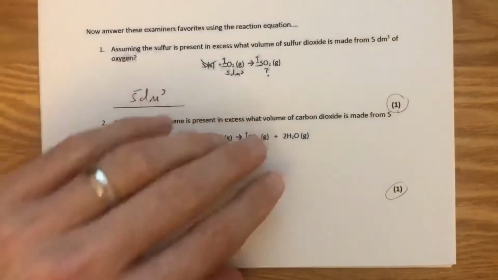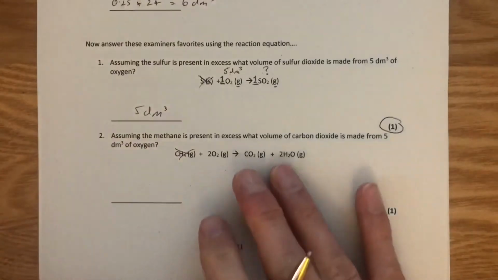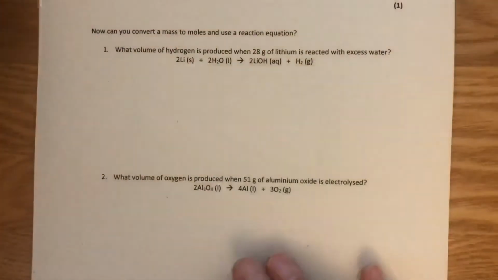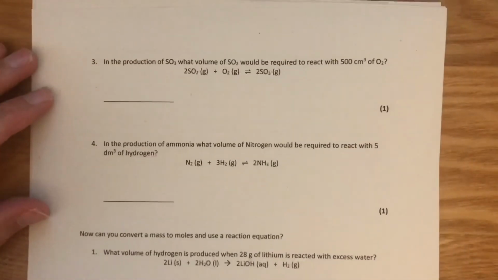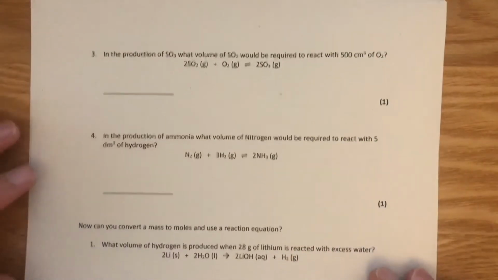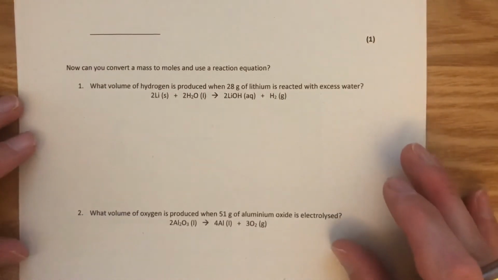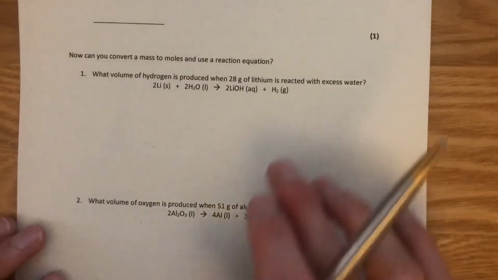And they are that straightforward. 2 more on the next page, at the top there. You can have a go at those on your own. And let's just quickly have a go at one slightly more complicated question down here.